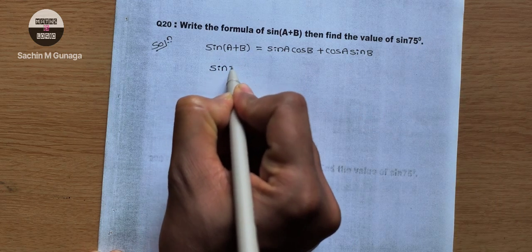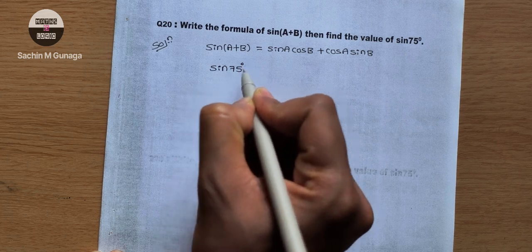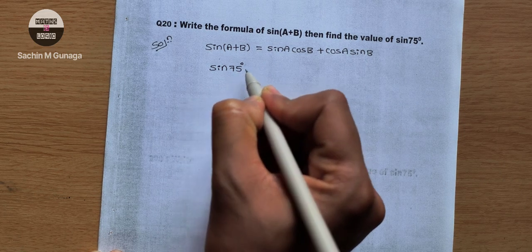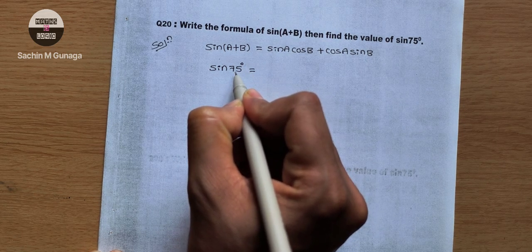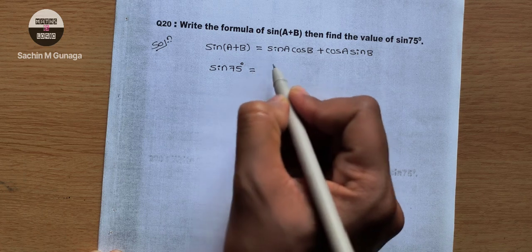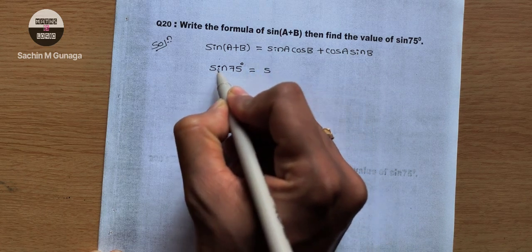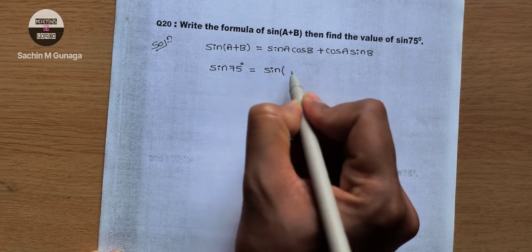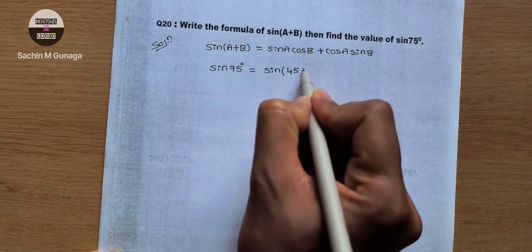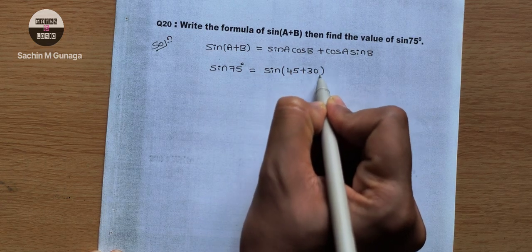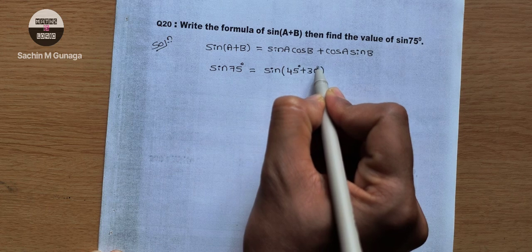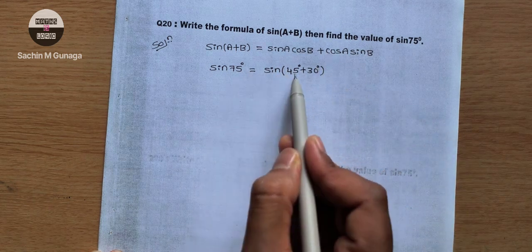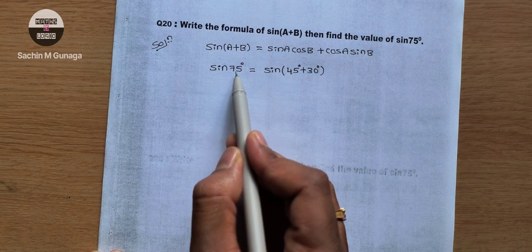After writing sine A plus B, next we need to find the sine 75 degree value. Therefore take sine 75 degree. This is not a standard angle, therefore we are going to split 75 degree in the next step. This sine keep it as it is. Next split this 75 as 45 degree plus 30 degree, correct? So 45 plus 30 is how much here?